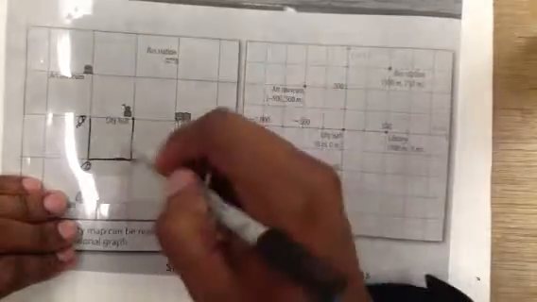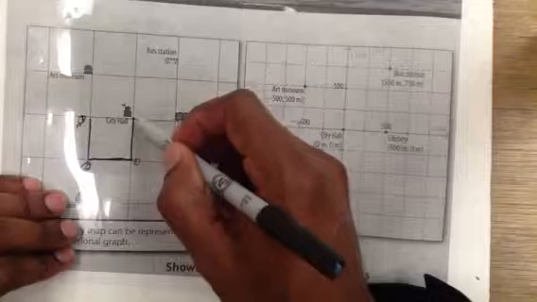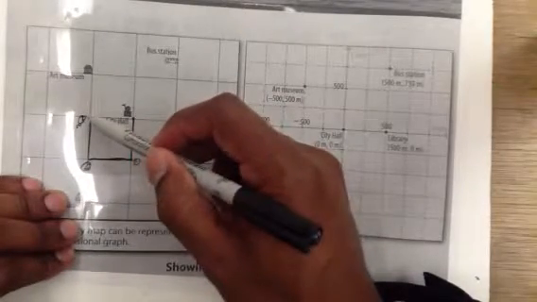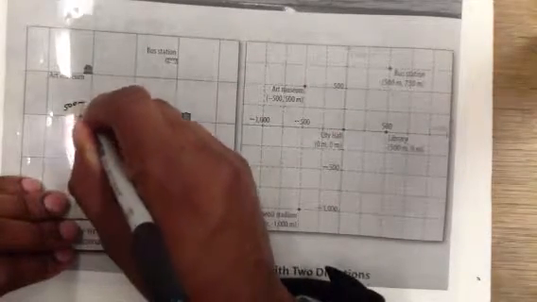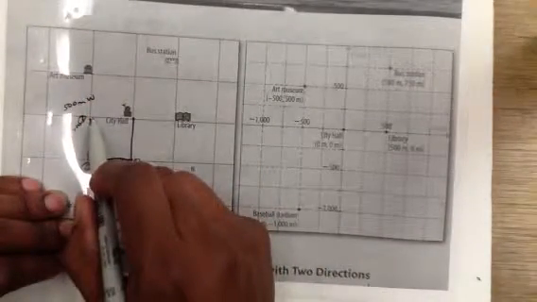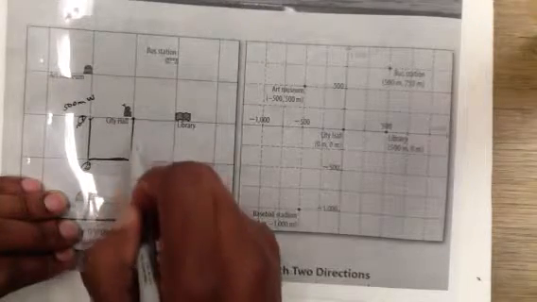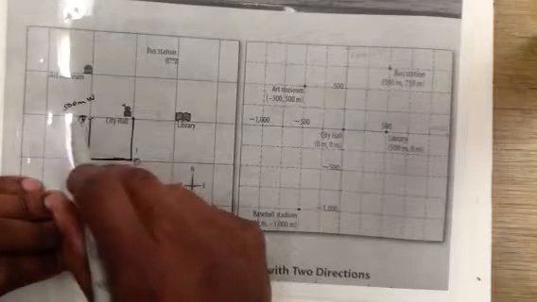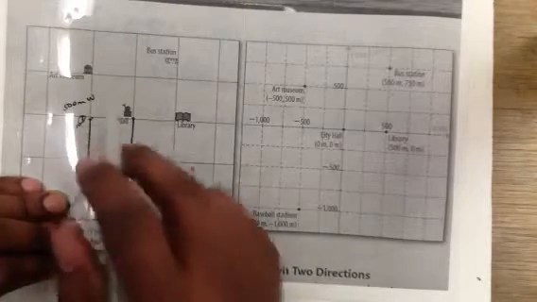However, even though I've traveled that far, my displacement would be 500 meters to the west, because that is the distance and direction from my starting point. So even though I'd gone 1,500 meters of distance, my displacement is only 500 meters west, because I'm only 500 meters now from City Hall.